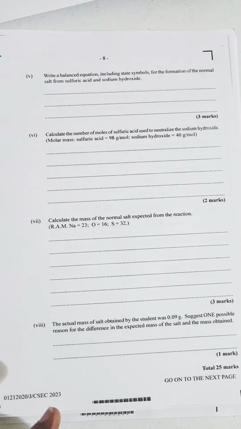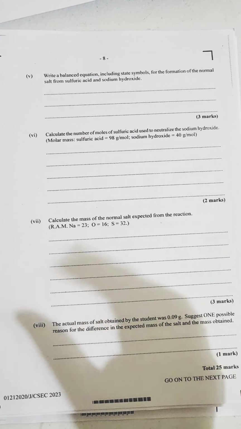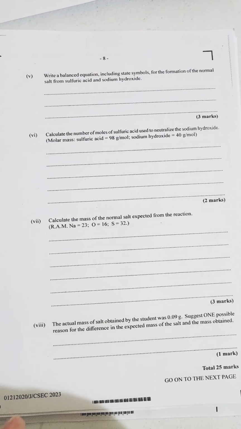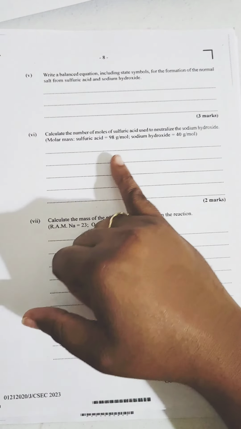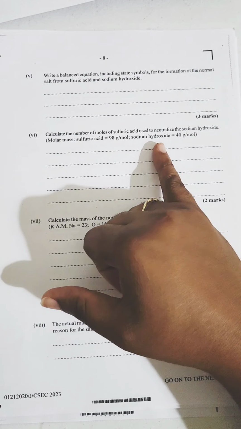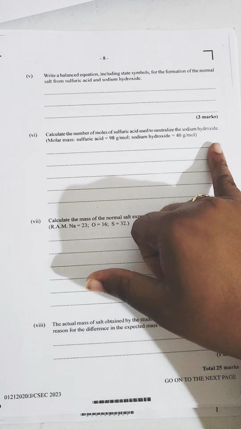You also need to know how to balance the equation. So if you're doing it right now, try it. And remember those 3 things. You have to remember that from an acid and a base, you can get salt and water. You also need to include your state symbols, and you need to balance the equation. That's 3 things. Then the doozy comes at 6, where it says, calculate the number of moles of sulfuric acid used to neutralize the sodium hydroxide.